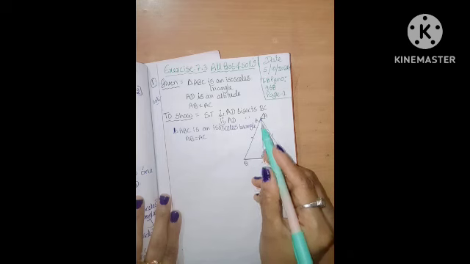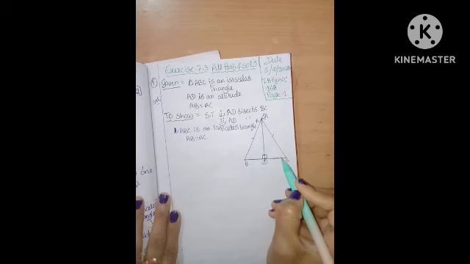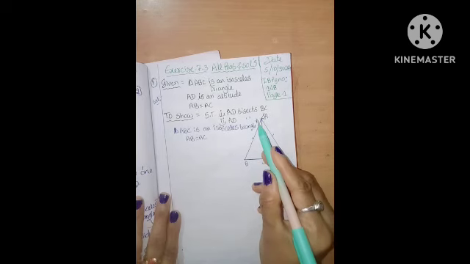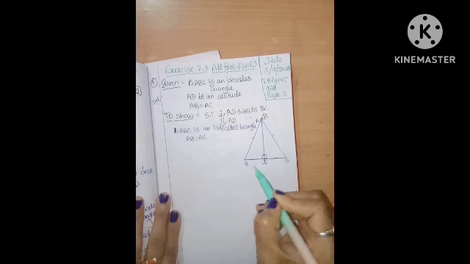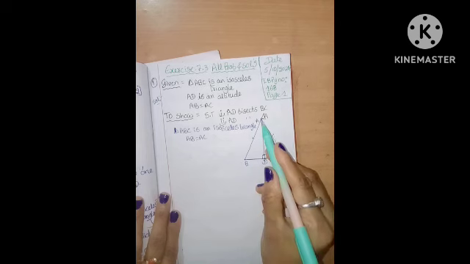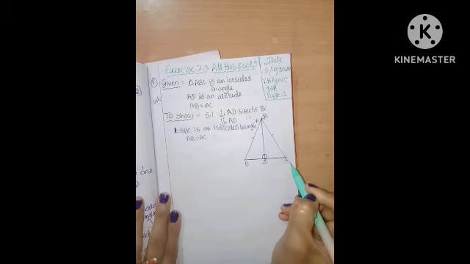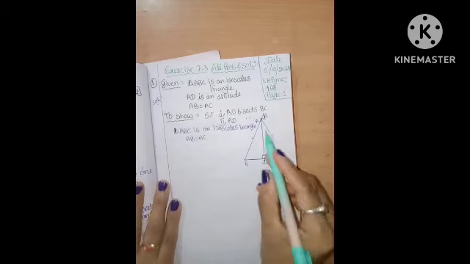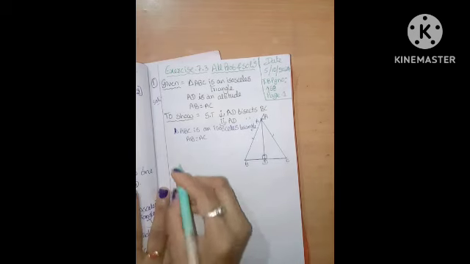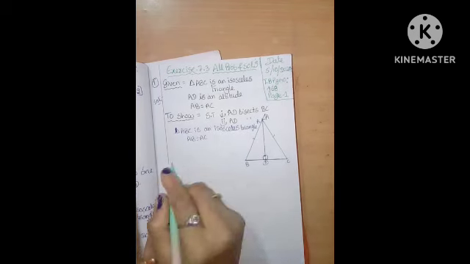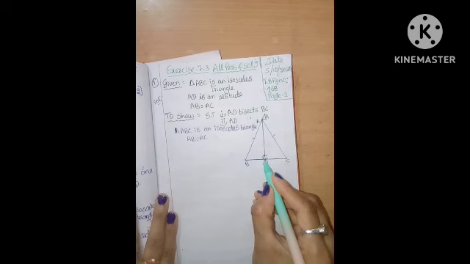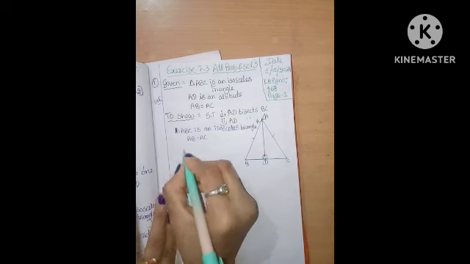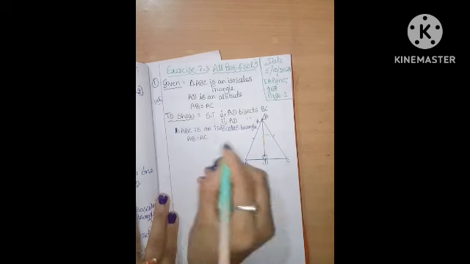First, let us take the two triangles. Triangle ADB is one triangle, and next, triangle ADC is another triangle. Let us consider these two triangles only. These two angles are 90 degrees.